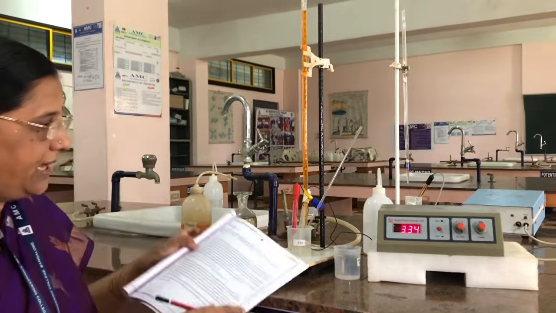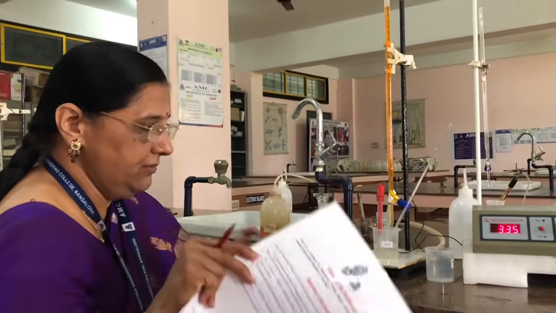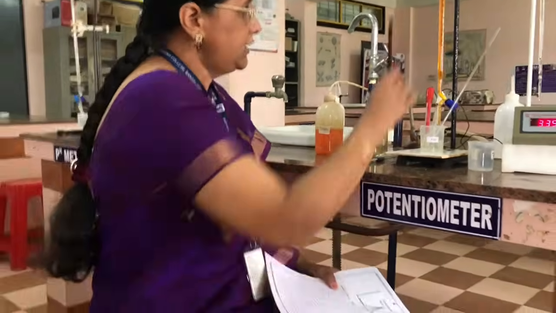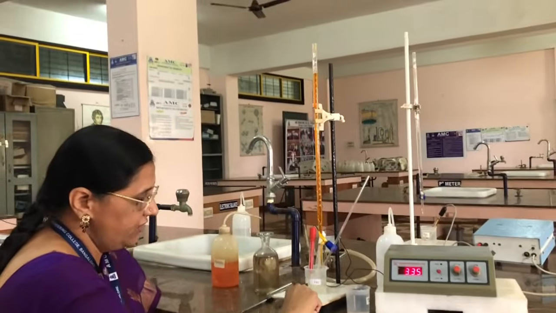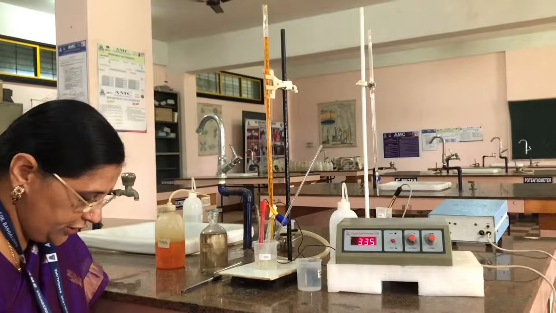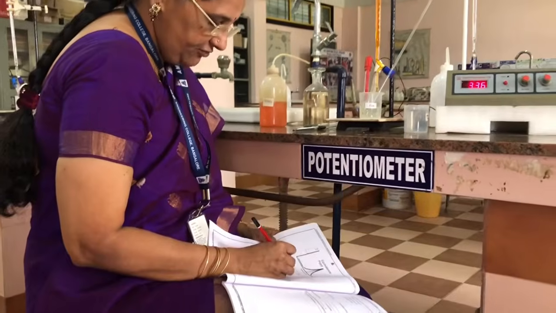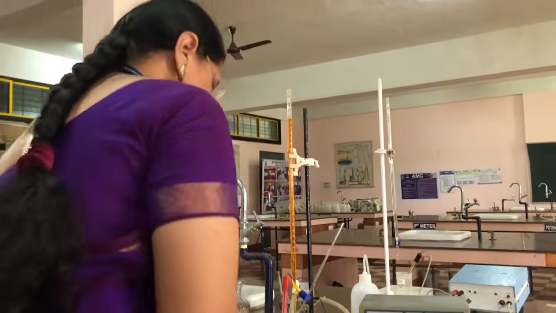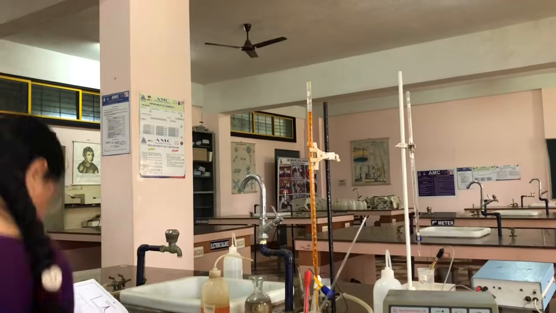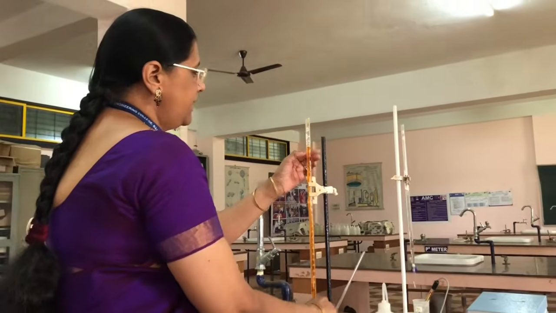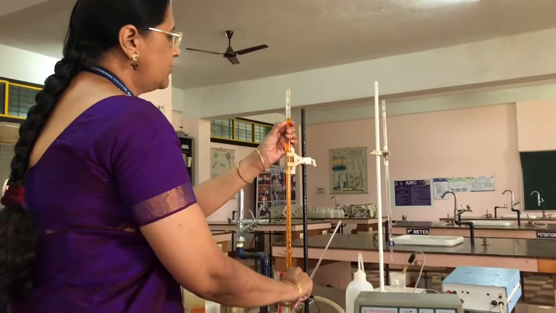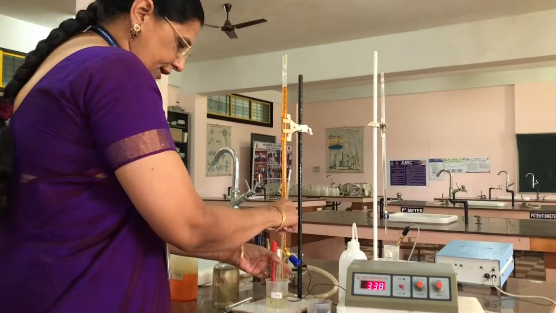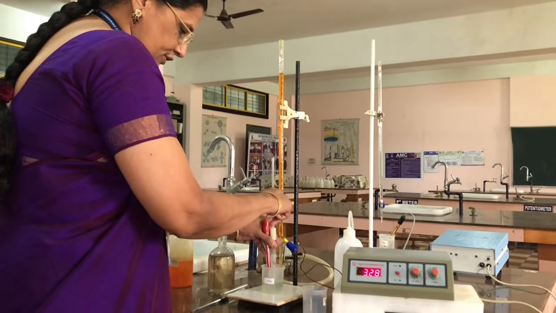Okay. Now in the manual book, we will take the tabular column to note down the values. Without adding potassium dichromate, the FeS solution is showing a potential EMF of 335. We have noted that down. Now we have to add, like yesterday's experiment, the potassium dichromate in 0.5 ml increments, only 0.5 ml increments, and after each addition of 0.5 ml, you have to shake the solution well.